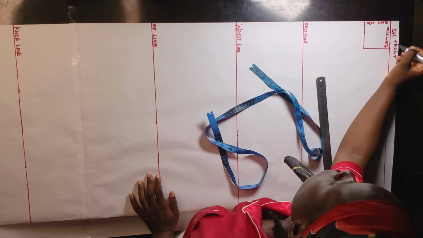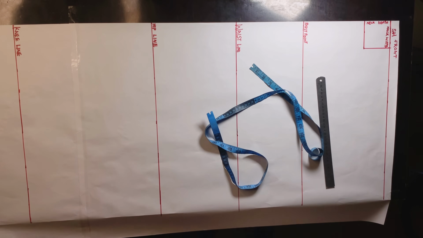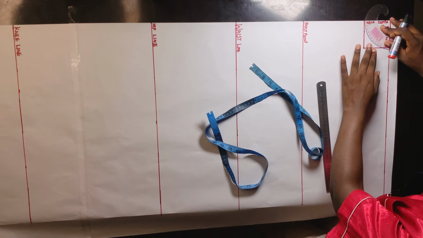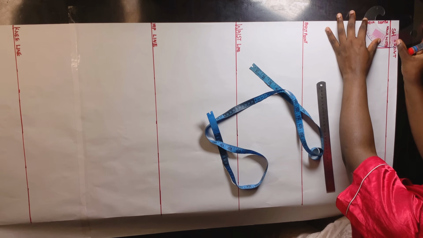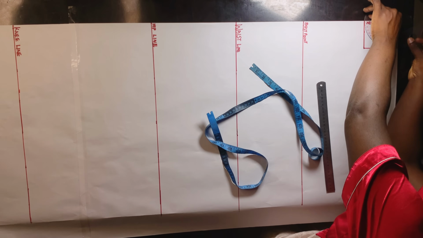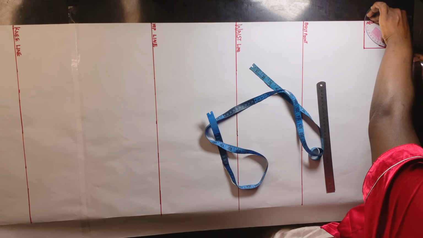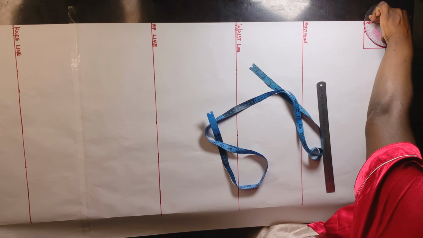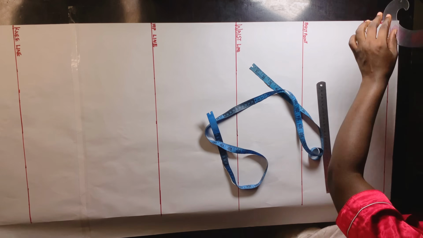The next step is to draw out our round neck, and in order to do that, you would have to bring in your curve, and you're going to place it exactly as shown, one of the edges touching the neck width area and the other edge touching the neck depth area, and just use your marker or your pencil to connect the points just as shown. That is going to give you your perfect round neck.